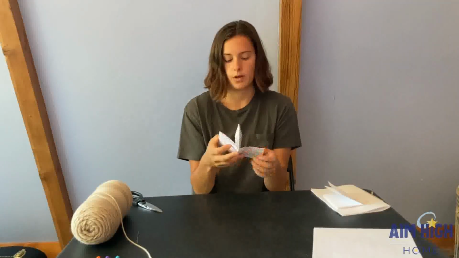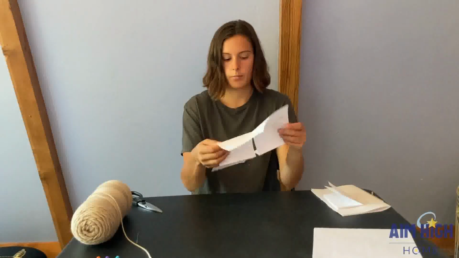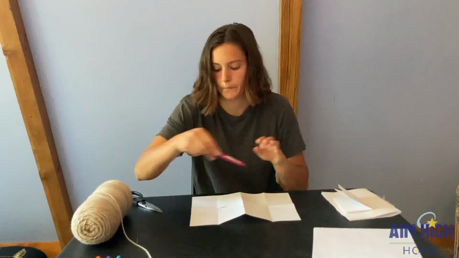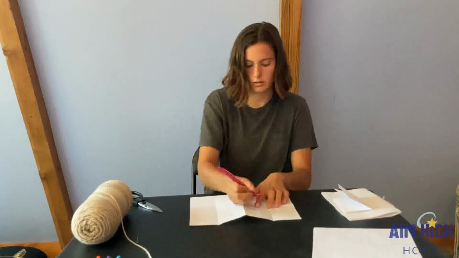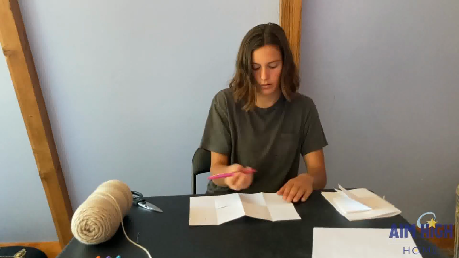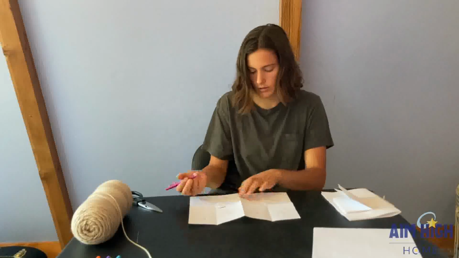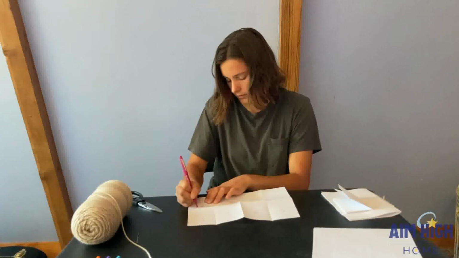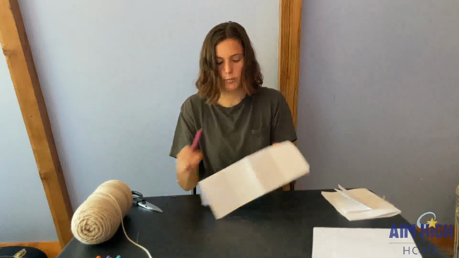So it's easier to work with this when it's opened up. So to add your drawings, you're going to open it back up and lay it flat. And before you start adding your drawings, it's important to know which page is which. So I'm going to show you. The first page is here, second, third, fourth, fifth, sixth, back cover, and front cover. So make sure you know which page is which before you start your drawing.